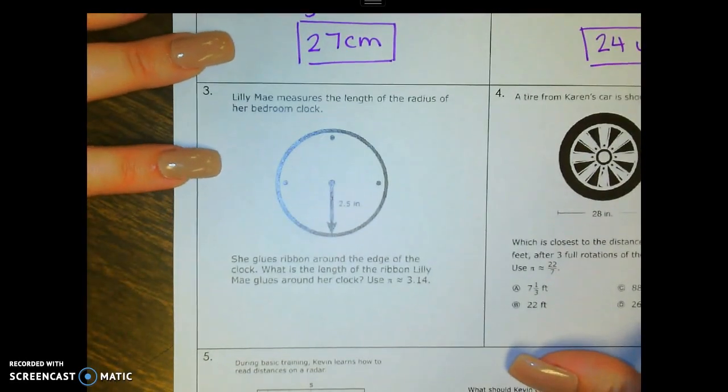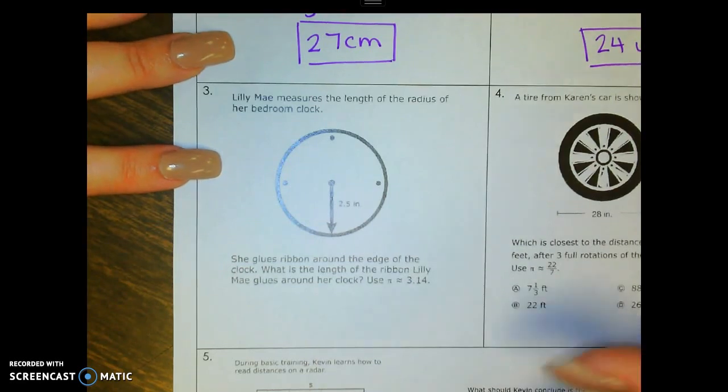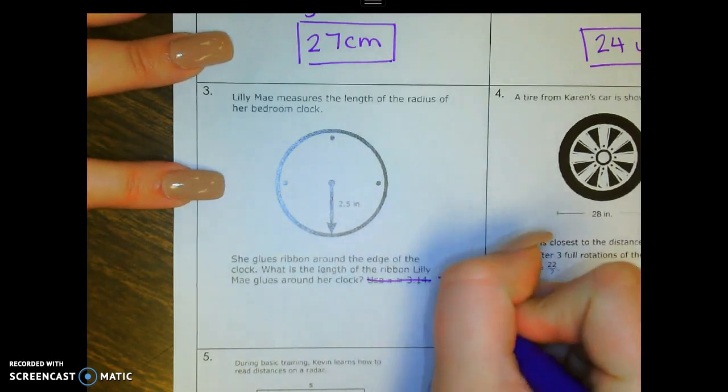Lily Mae measures the length of the radius of her bedroom clock. She glues ribbon around the edge of the clock. What is the length of the ribbon Lily Mae glues around her clock? Use pi is approximately 3.14. Remember, we're going to use 3.